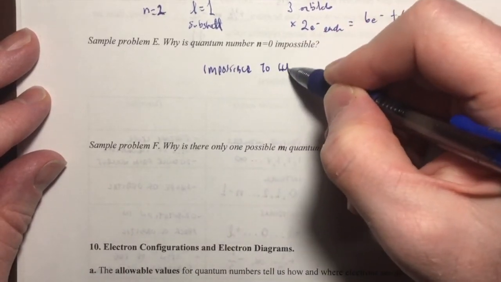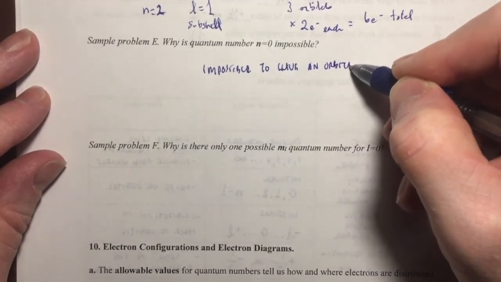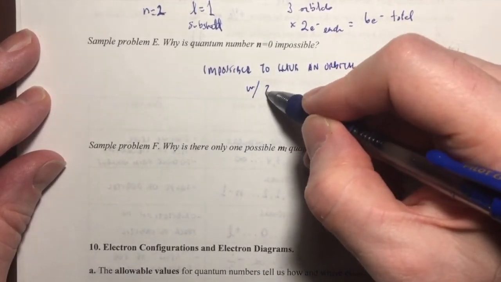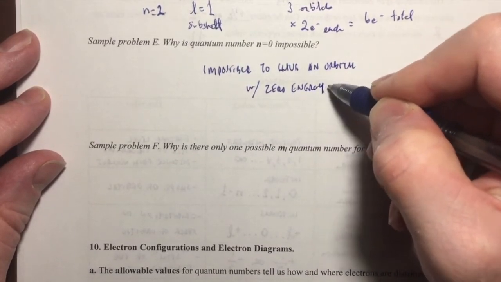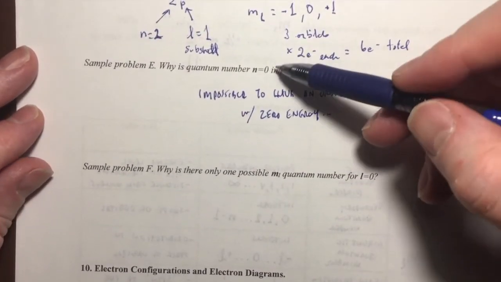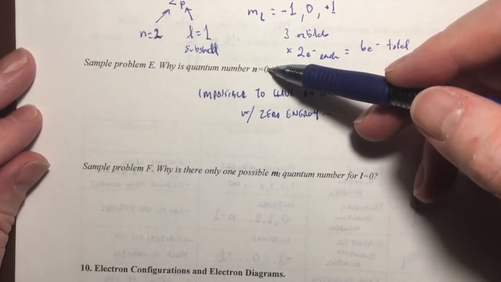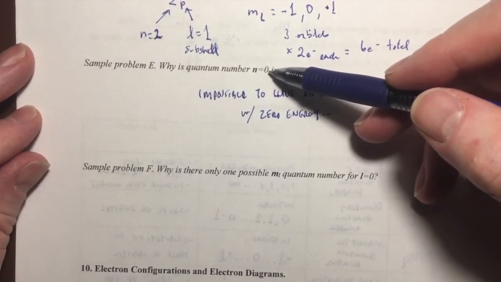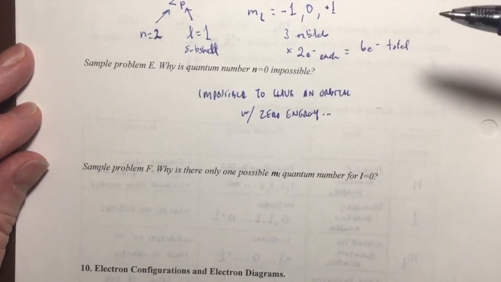to have an orbital with 0 energy. And all of the other consequences of having n equals 0, you would have a size of orbital that was 0. The electron would spend 0 distance from the nucleus, and so forth.